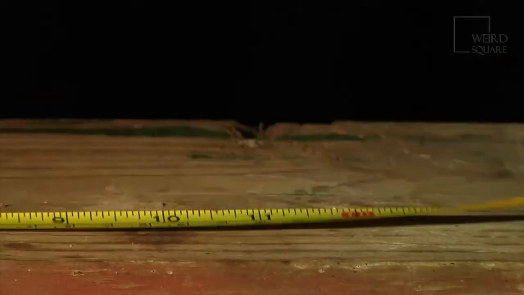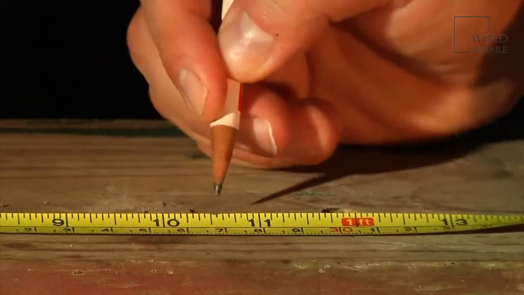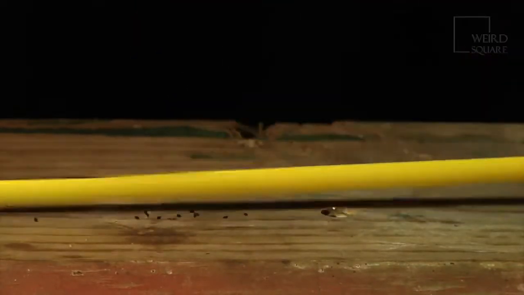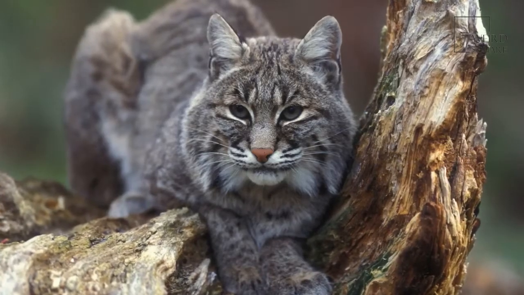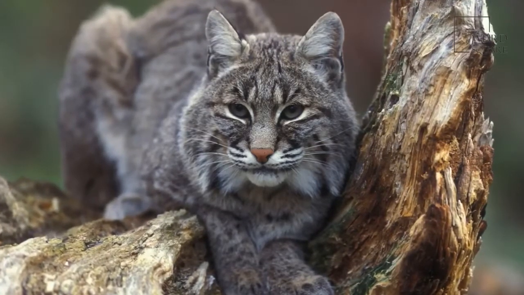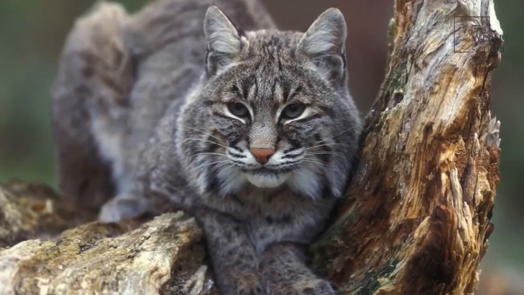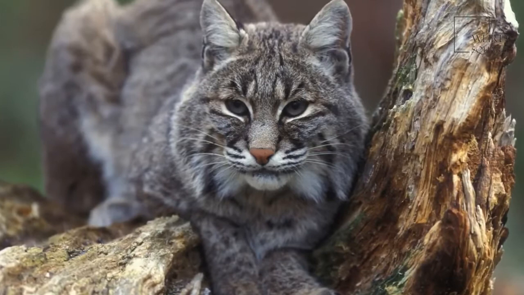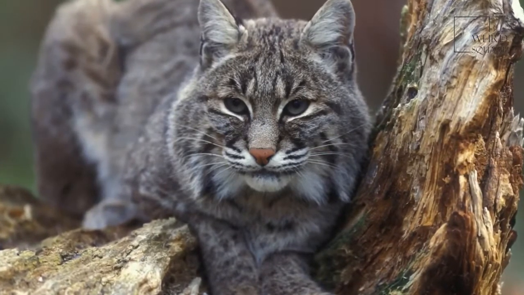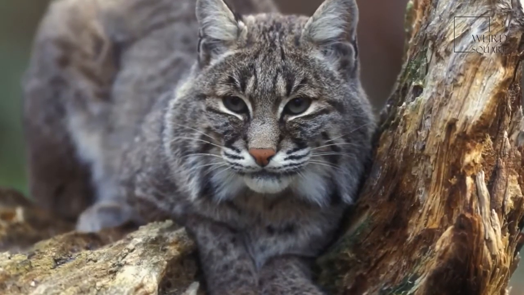Measuring about double the size of a domestic cat, the bobcat has the greatest range of all North American felines, but their secretive nature means that they are seldom seen by people. There are currently 12 recognized subspecies of bobcat which vary in their coloration and geographic range, with individuals found in mountainous forest being darker with more markings than their lighter colored cousins that are found in more arid, semi-desert regions.